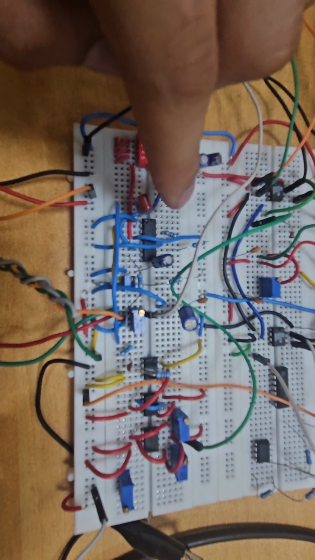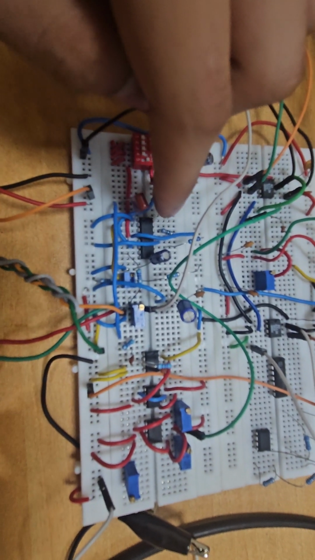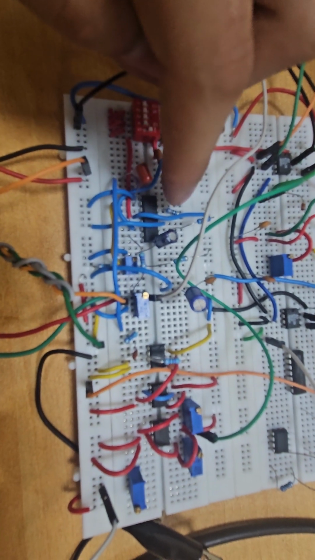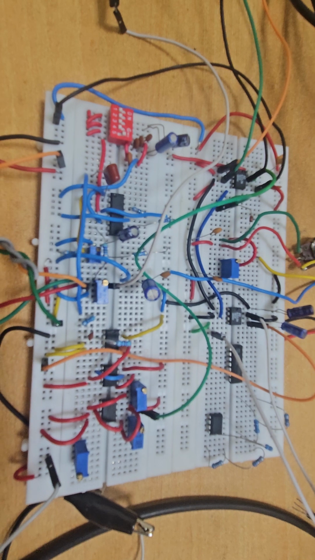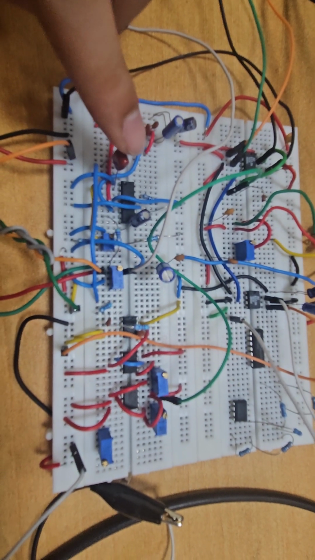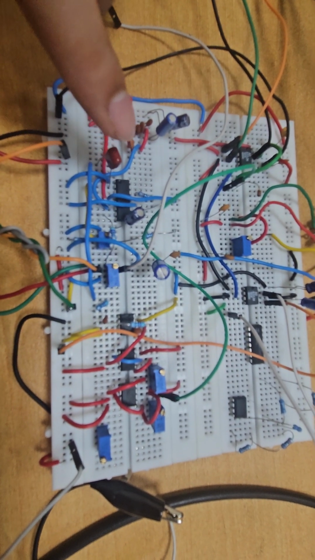Also, the shape of the waveform of the carrier wave can be set by the resistor value connecting at the pin number 13 and 14. Now from the pin number 2, we will get our FM modulated signal.